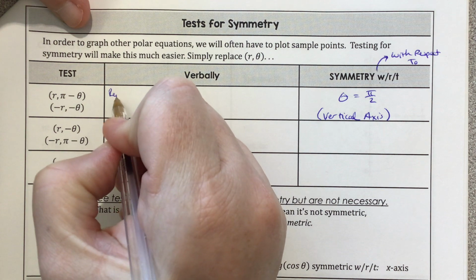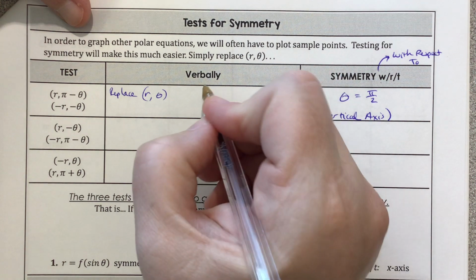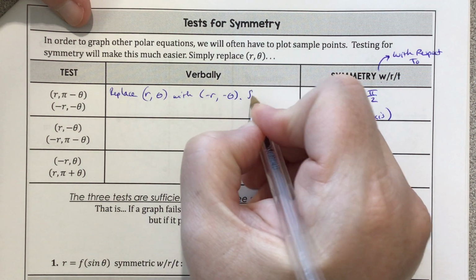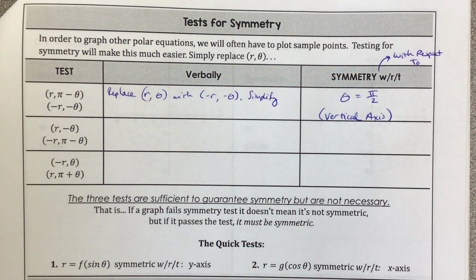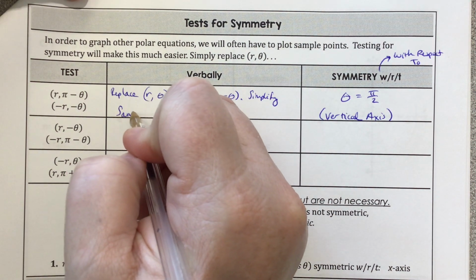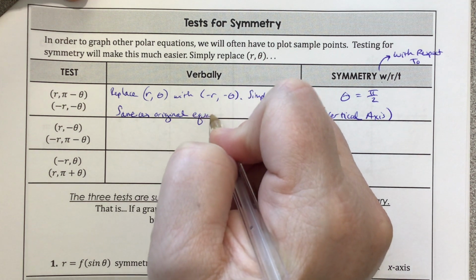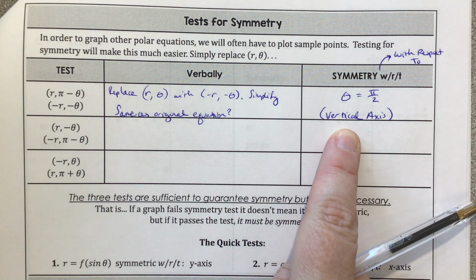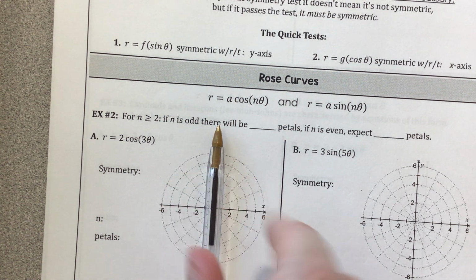We replace the r and the theta in our equation with a negative r and a negative theta, and then simplify. If what we get after simplifying is the same as the original equation, then our graph has symmetry with respect to theta equals pi over 2. It has vertical axis symmetry. That is a graph where I will see the same thing on both sides of the vertical axis.